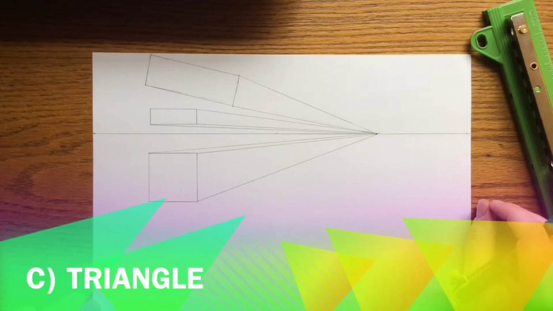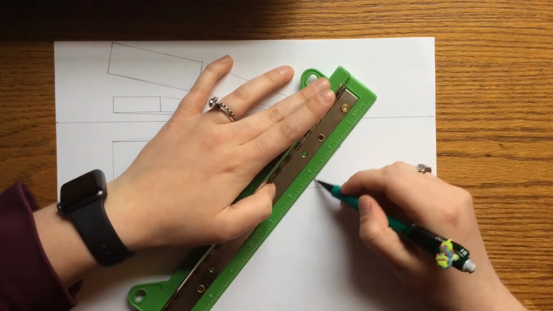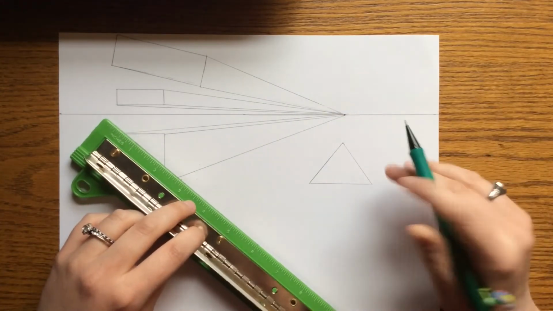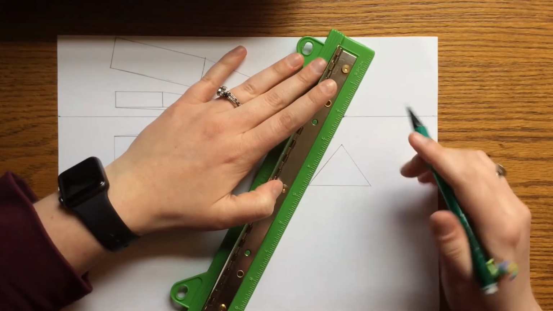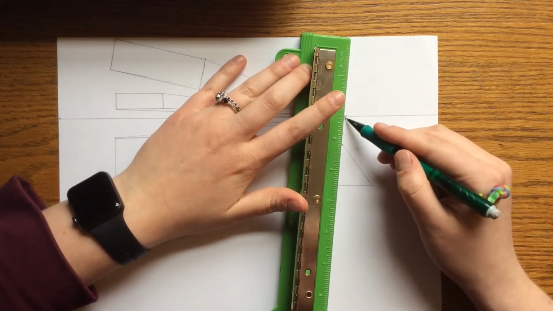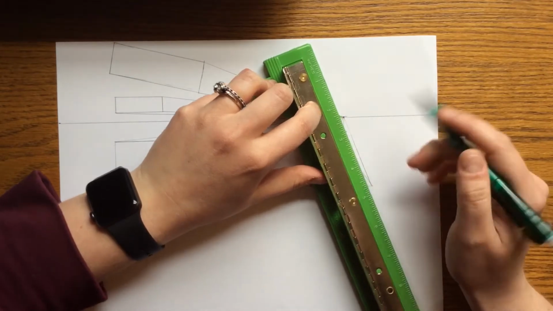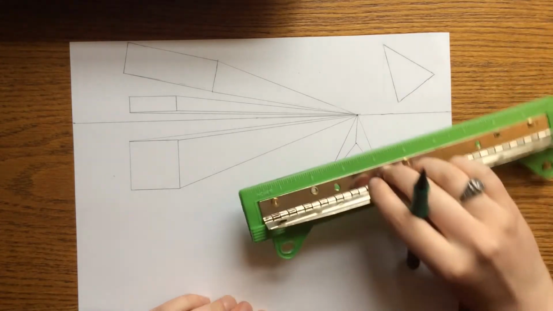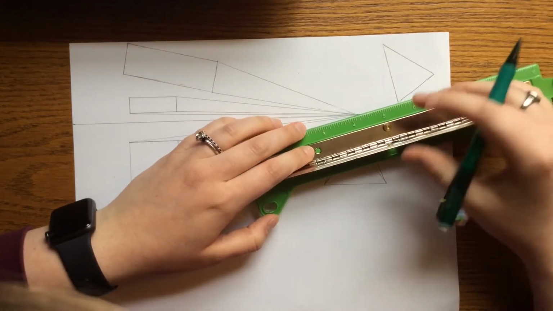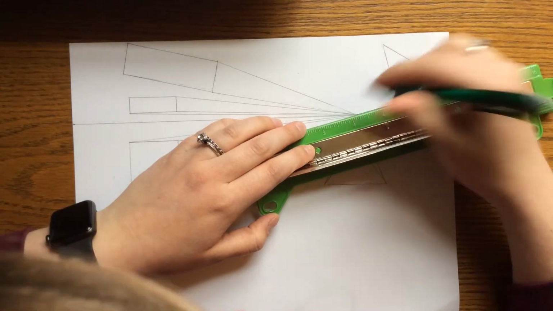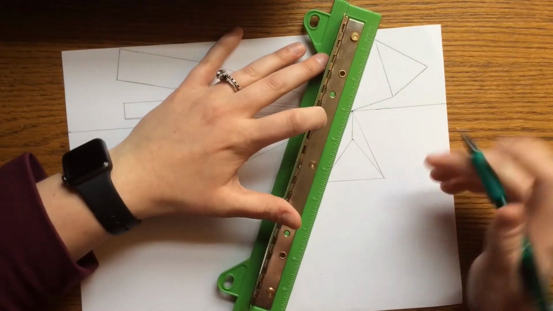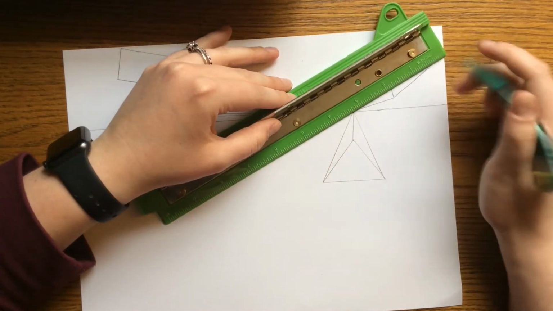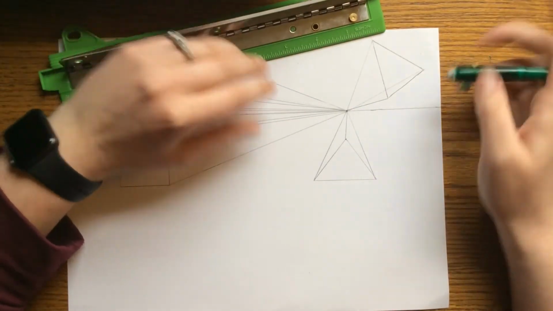Next, I'm going to move on to a triangle. Now I'm going to connect all 3 sides to the vanishing point. So just for sake of example here, I've drawn another triangle that if you drew a triangle like this, it might end up confusing you because not all 3 points can go to the vanishing point. These ones do, but again, this one does not, because if you were to connect that line, it would be drawn through the shape, and we don't want to do that.